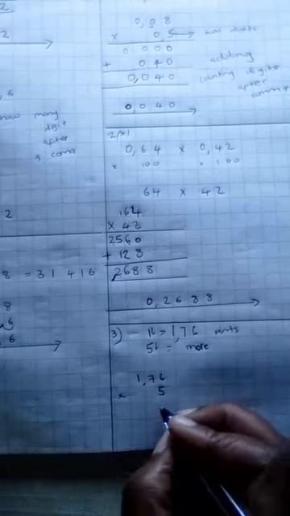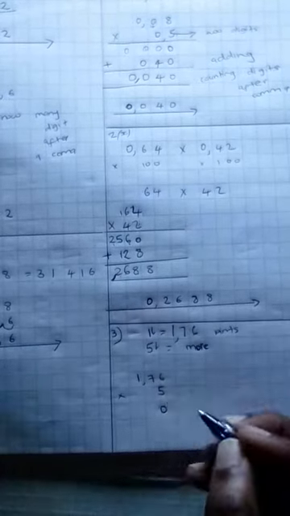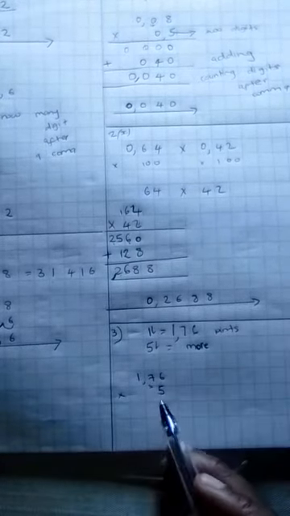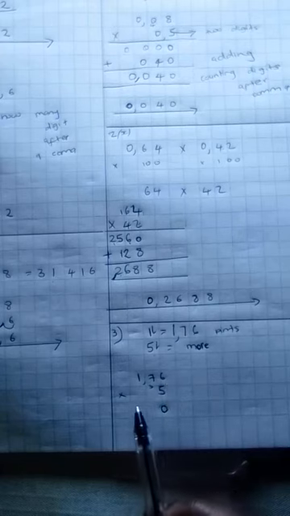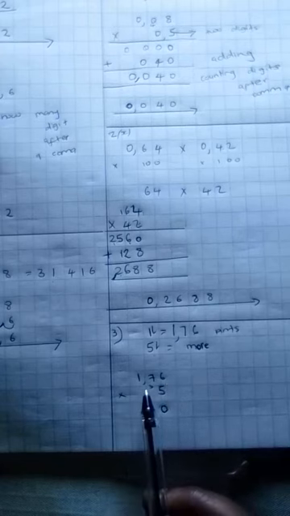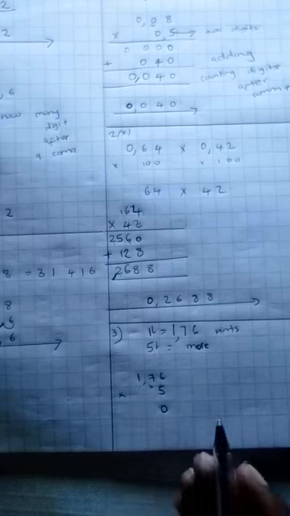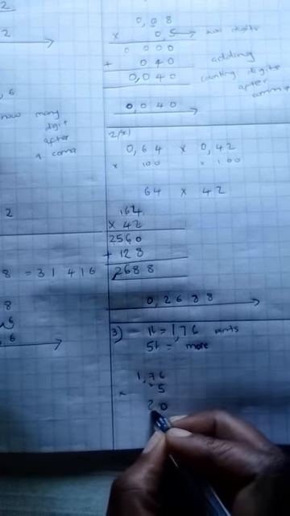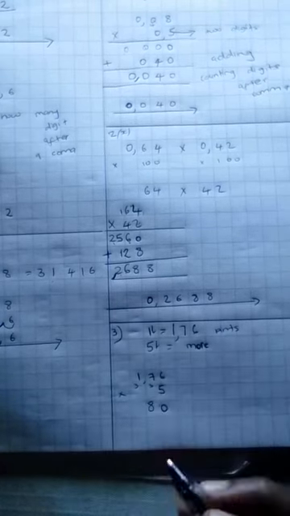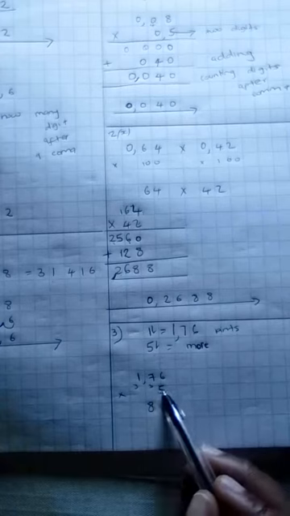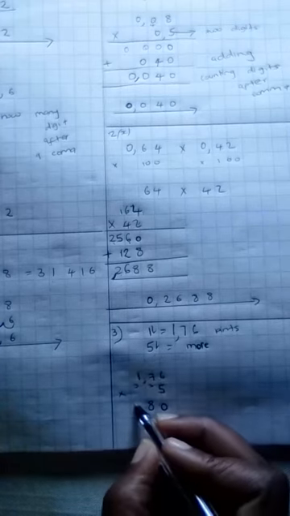5 multiplying 6 is 30. We put down a 0. We carry a 3. 5 multiplying 7 is 35 plus 3 is 38. We carry a 3 again. 5 by 1 is 5, plus 3 is 8.